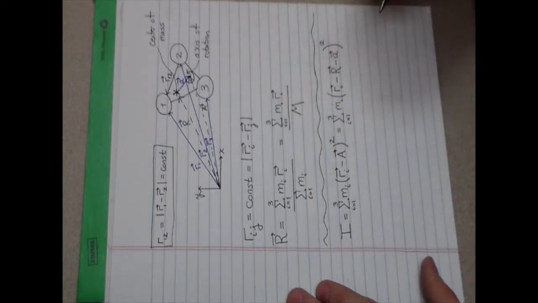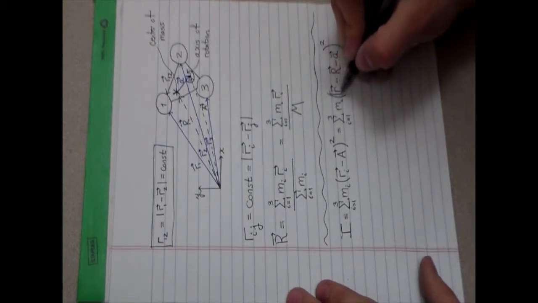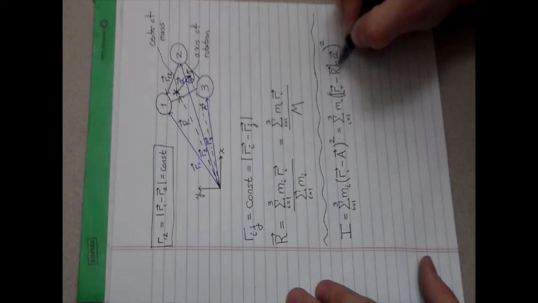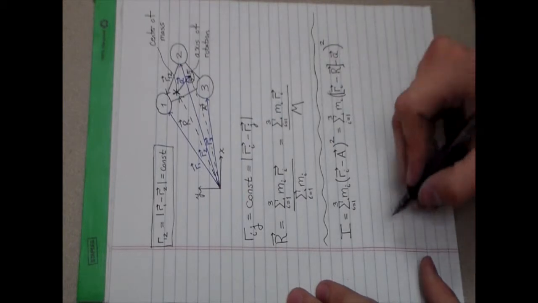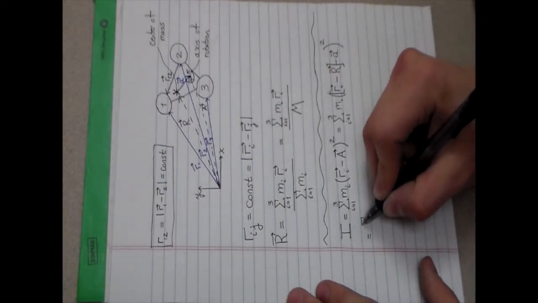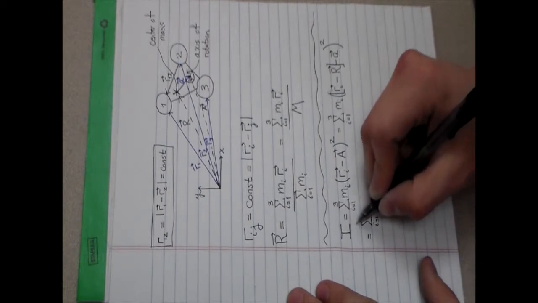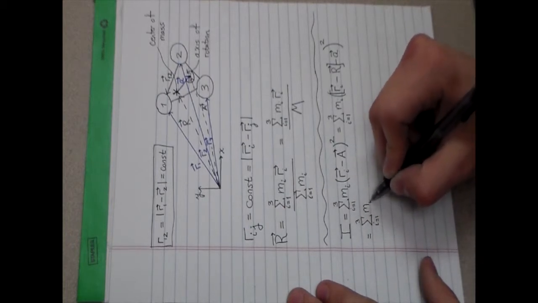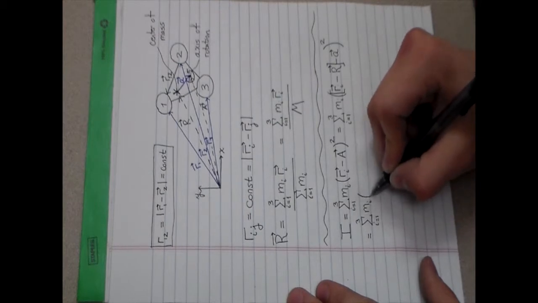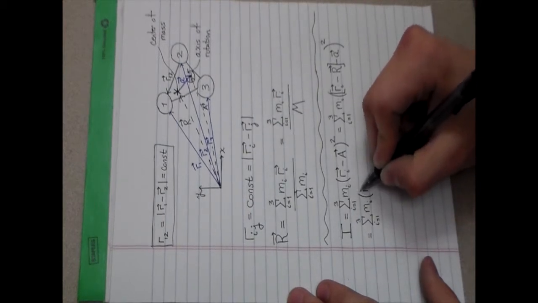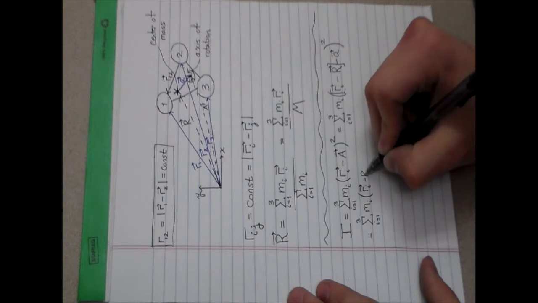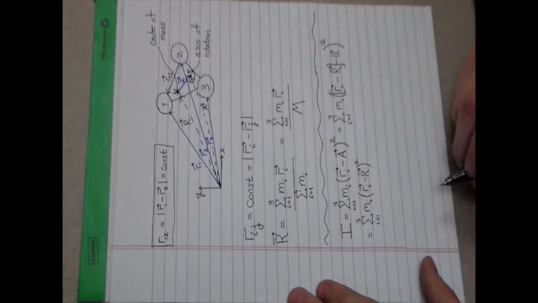Now I'm going to expand this, but the way I'm going to do it is I'm going to keep these guys together. And so what I get is the sum i equals 1 to 3 of m_i, and then the first term is r_i minus capital R squared.